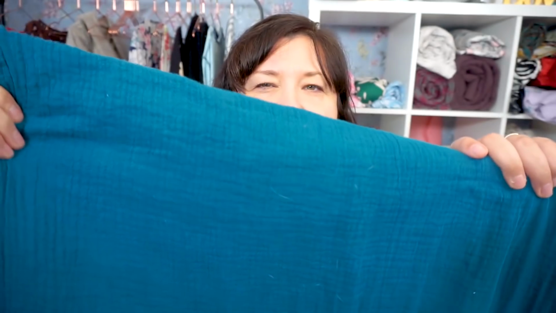The last fabric I've got is this beautiful, beautiful double gauze. Double gauze can be really difficult to work with. It's very, very beautiful, but it's not difficult sewing. I made the Indigo by Tilly and the Buttons in a double gauze, and it sewed beautifully.